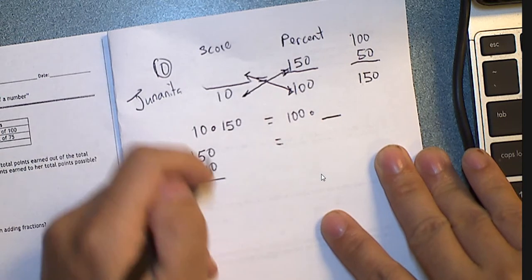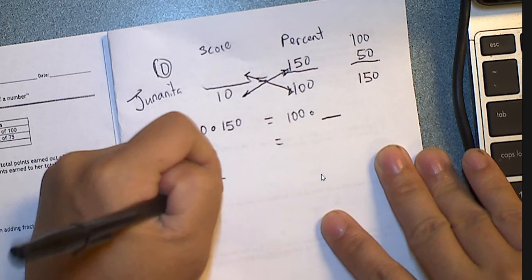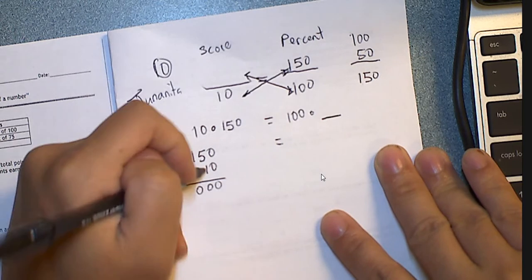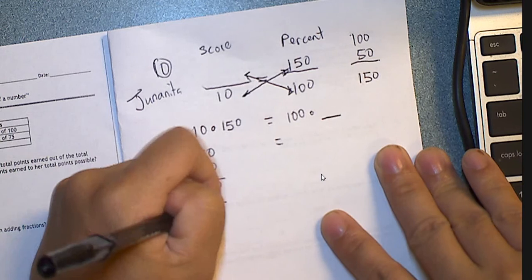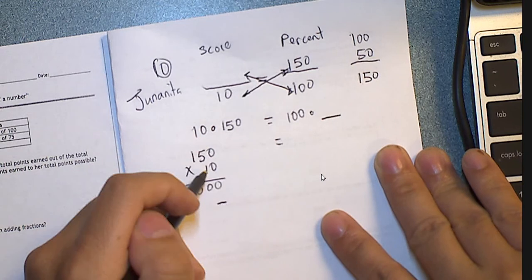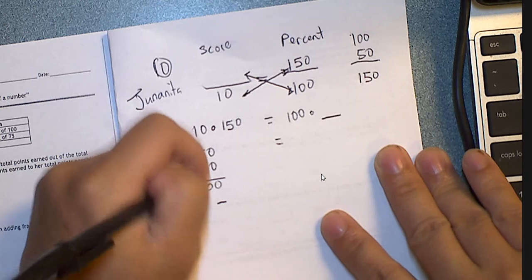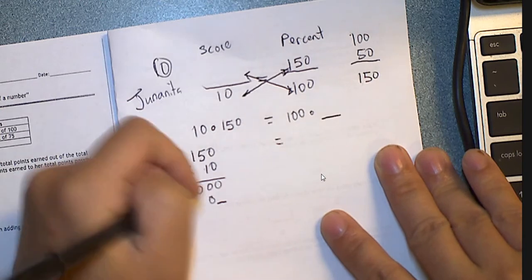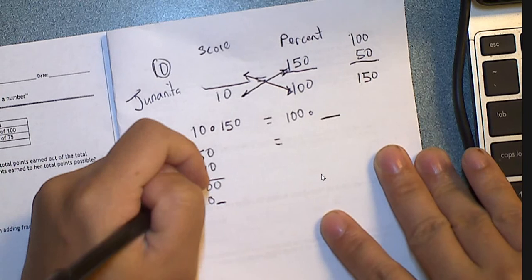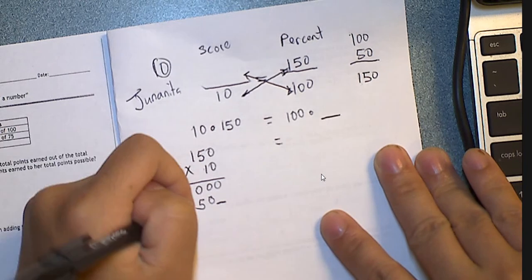0 times 150, that's going to get me a bunch of zeros. There's 3 zeros. Remember, when I multiply, I have to skip a space. So 1 times 150 is, 1 times 0 is 0. 1 times 5 is 5. And 1 times 1 gets me 1.